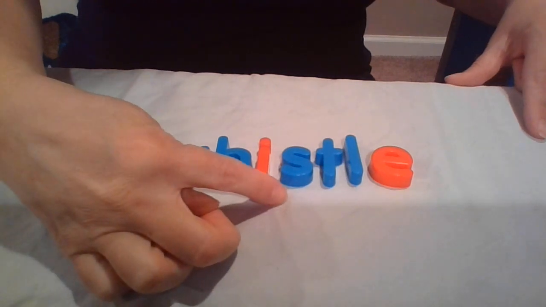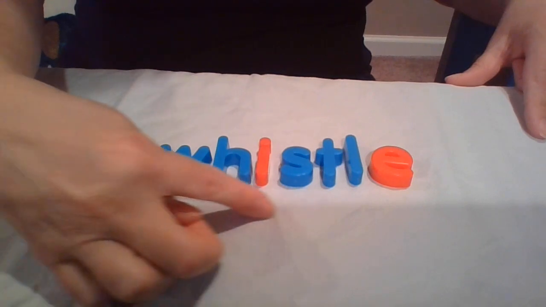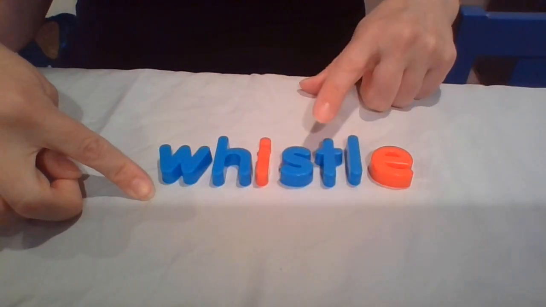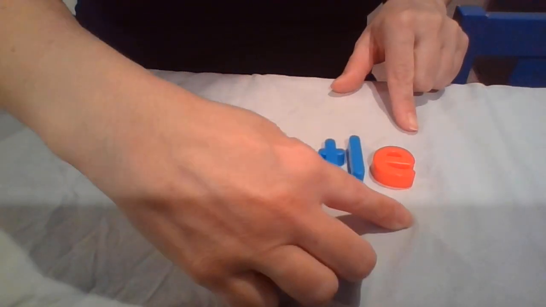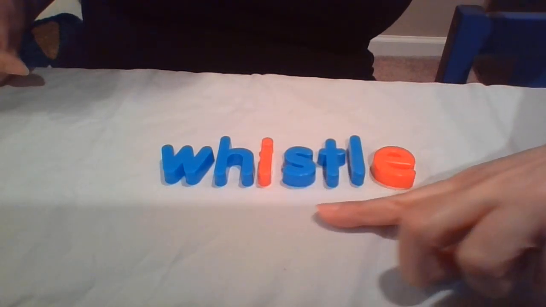Okay, so here, WH we know is a digraph. So that's two letters that make one sound. So w, and we know the I sound makes the I. So whi, and then this part, is it whistle? Or maybe we don't use the T sound and it's whistle. That's right, it's whistle.